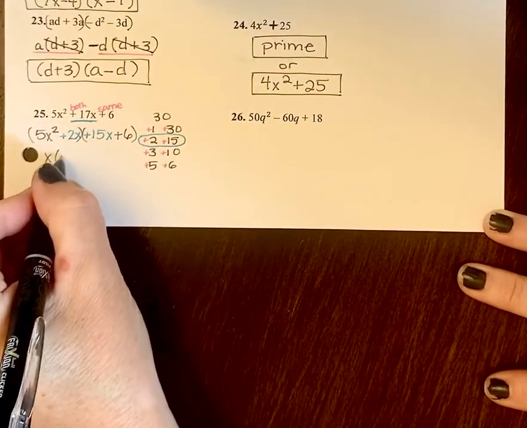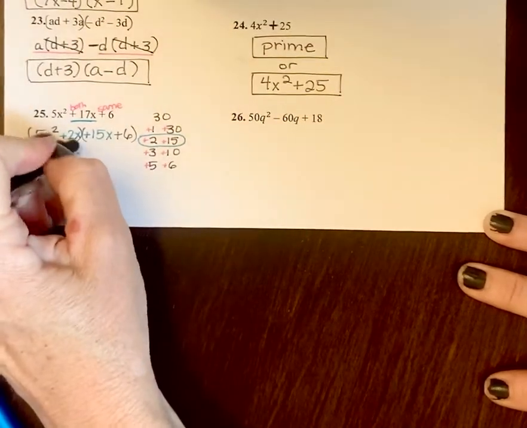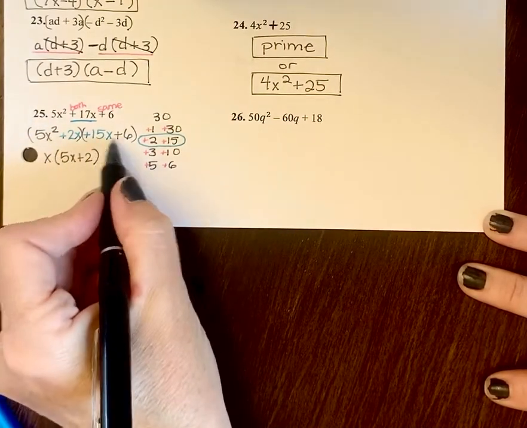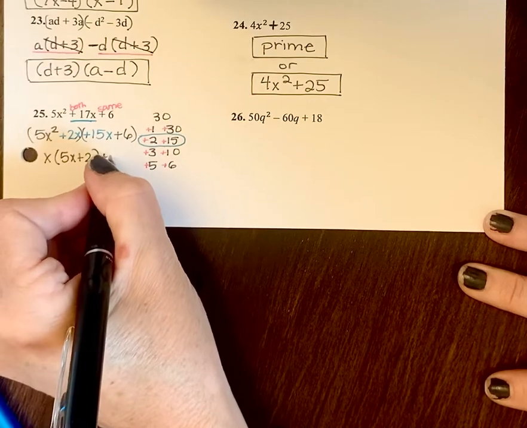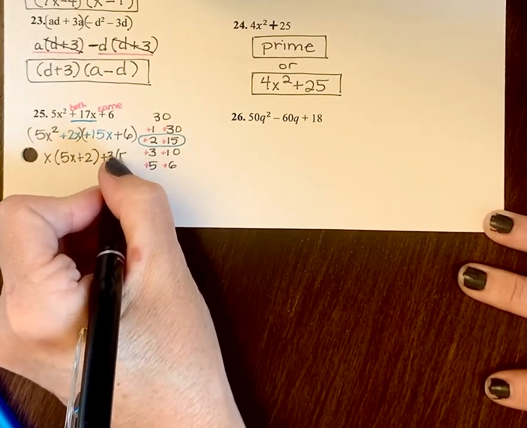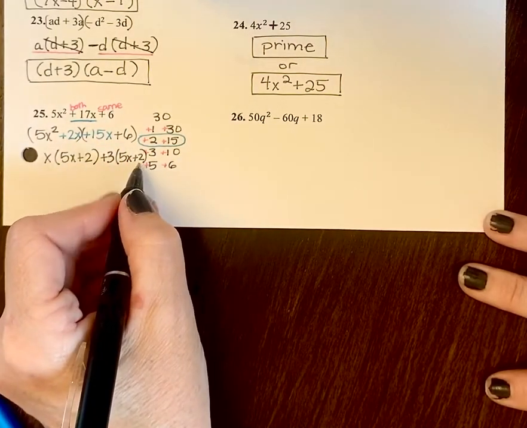These both have an x in common, so that leaves me with a 5x plus 2. Okay, and I know this is going to have to end up with 5x plus 2, so that makes it easier to see that it has a greatest common factor of 3, and I'll be left with a 5x plus 2. I'm running out of space there.